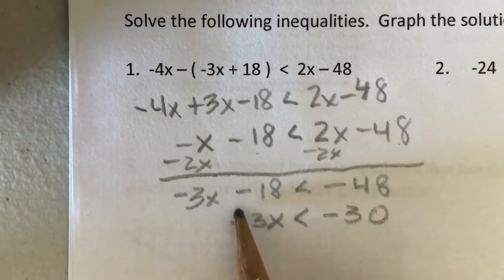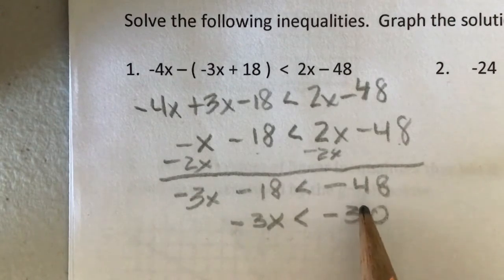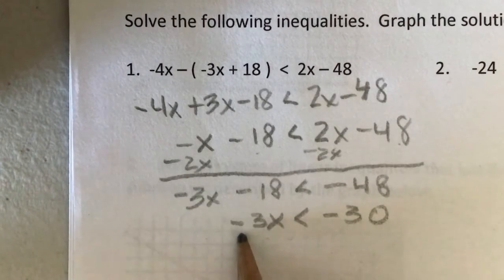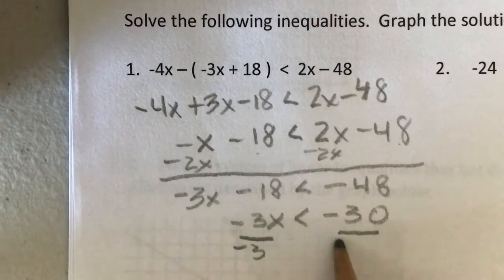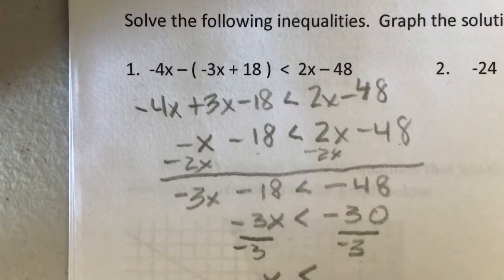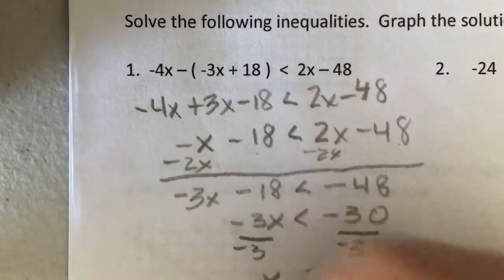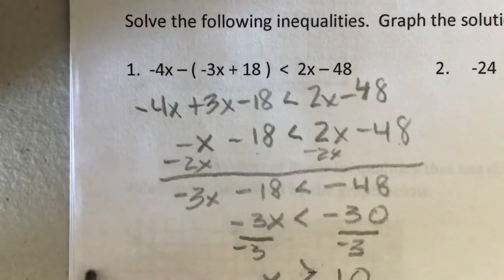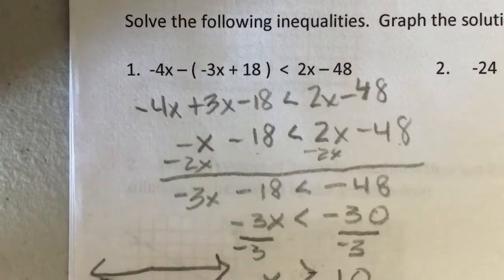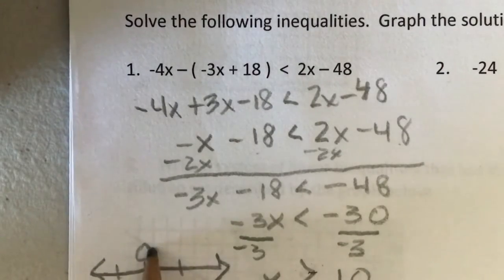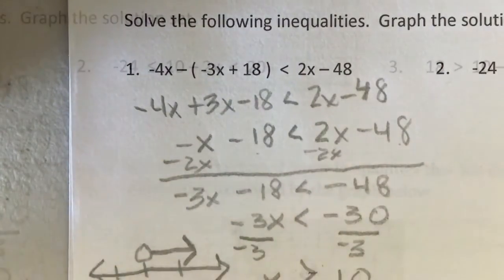Remember, when we divide or multiply both sides of an inequality by a negative, we reverse the inequality sign. So it would become negative 3 when we divide. x is greater than, which I need to write greater, x is greater than 10. To graph that, you would draw a number line. You would find the 10 on the number line, and because 10 is not included in the solution set, there would be an open circle with an arrow going right.